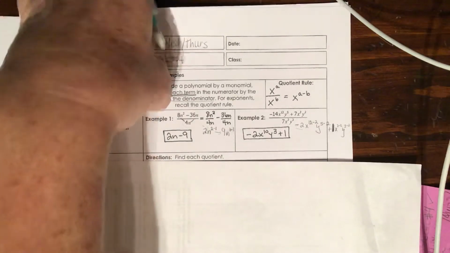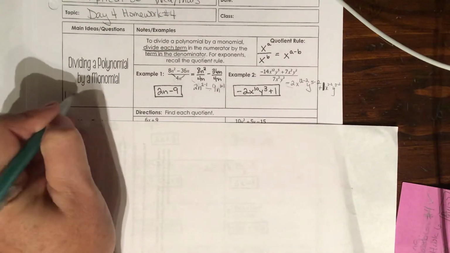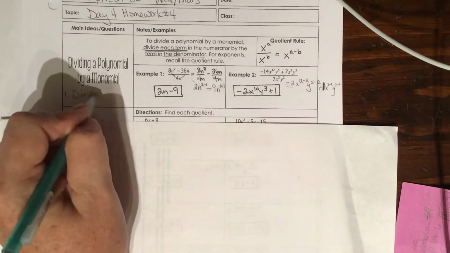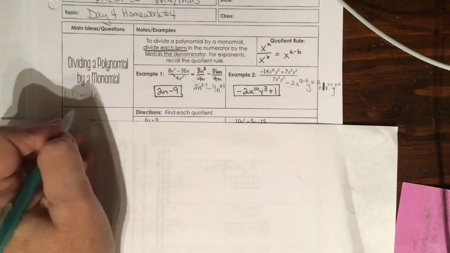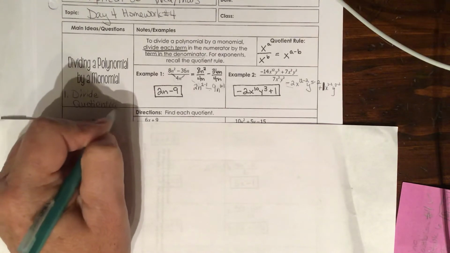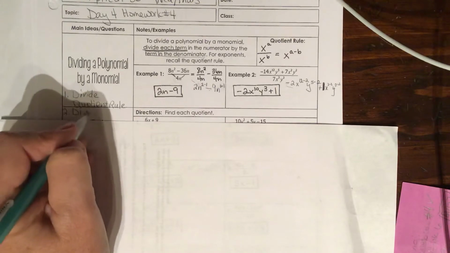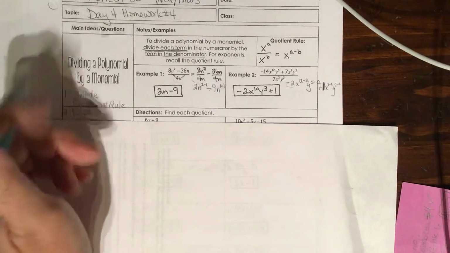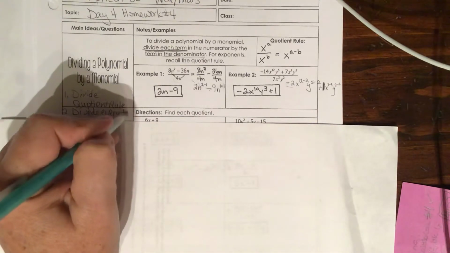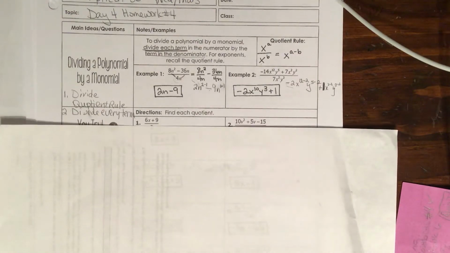Let's look at some examples here. So the first thing you're going to do is divide and use the quotient rule for your exponents. And then you're going to divide every term. And if you just follow those steps, you're going to be able to do this lesson.